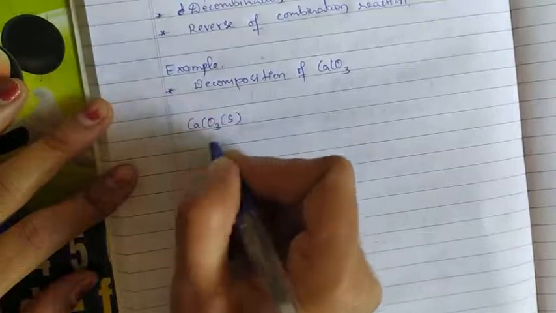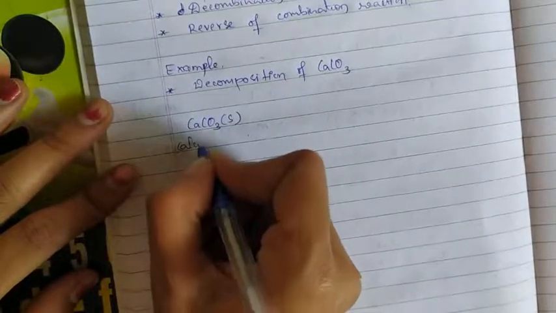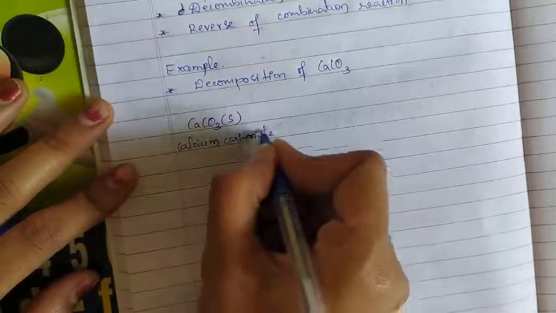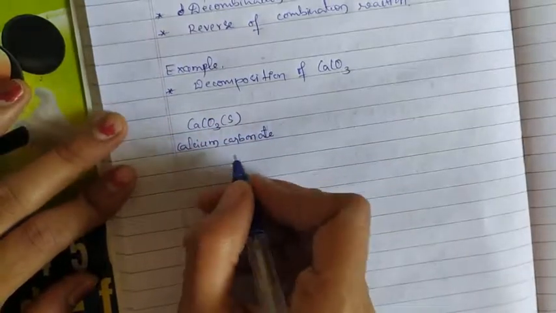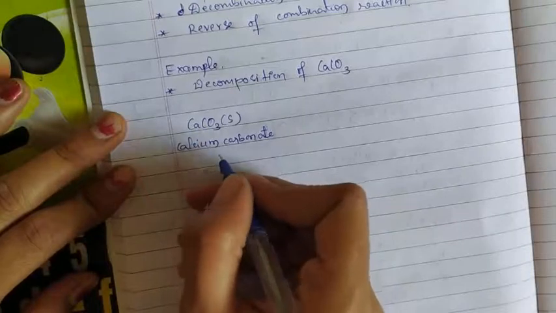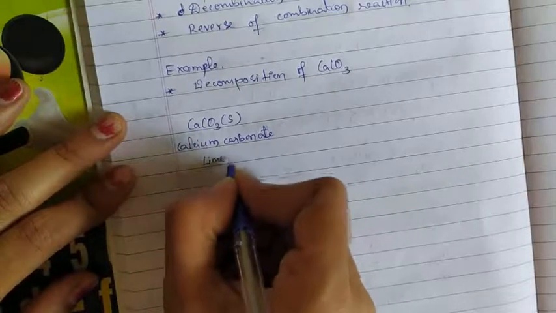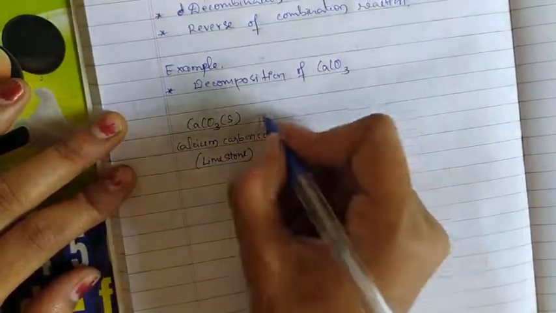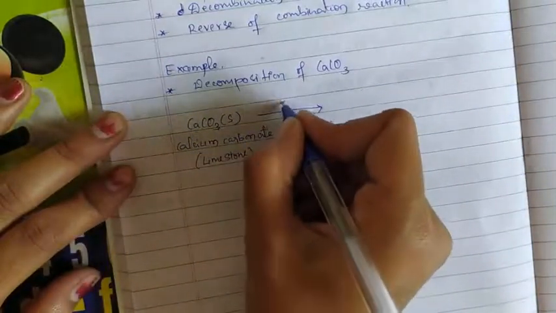It is a solid, also known as limestone. Then this calcium carbonate is heated.